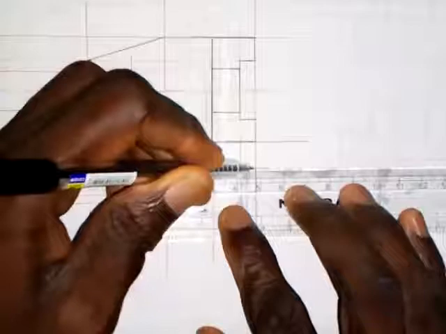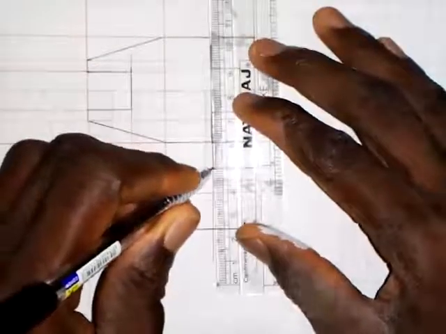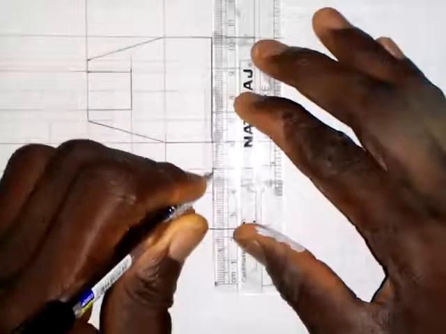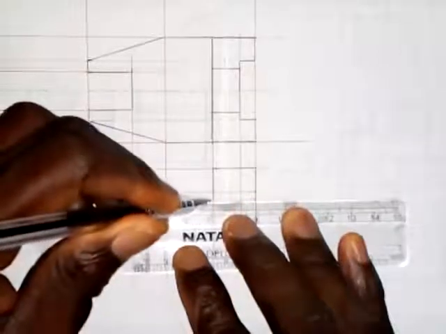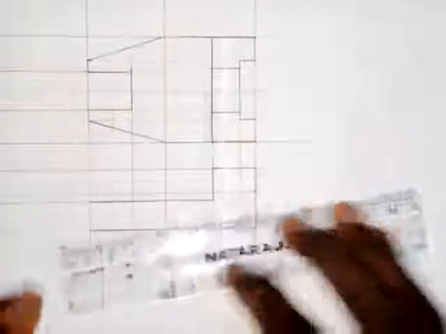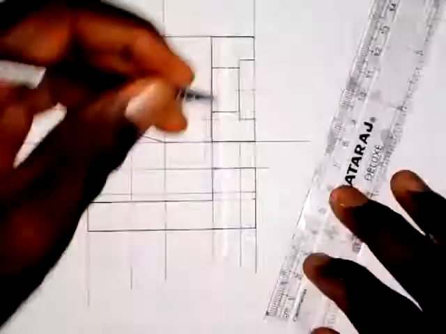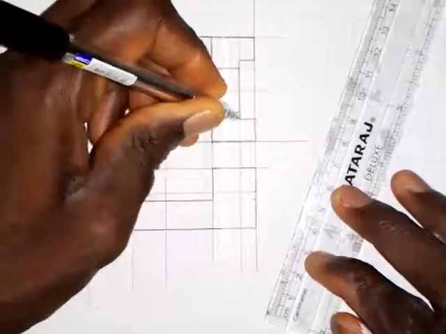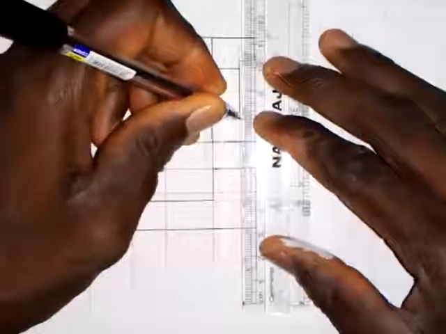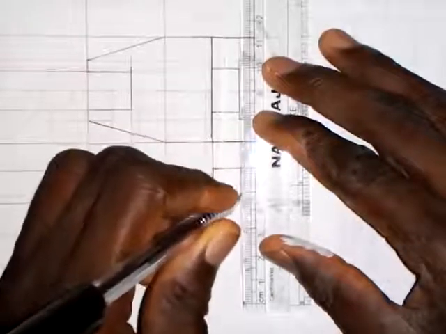Then I will draw this from here to here like this, and make this a thick line. Now the next thing we are going to do is put the hidden part. At this point in the front elevation, this cut is hidden, so on this line I will make short dashes like this.